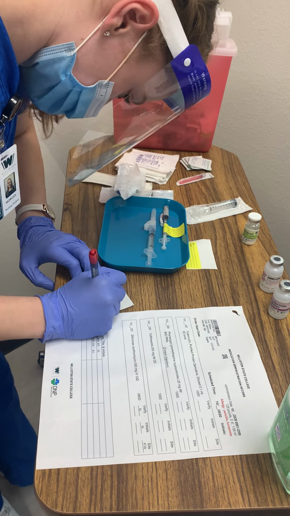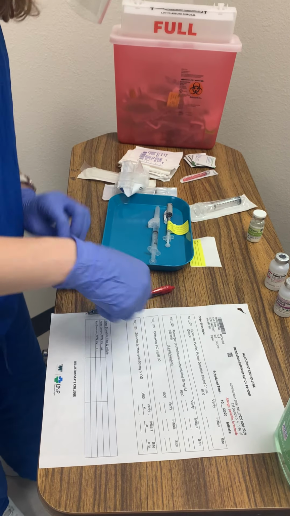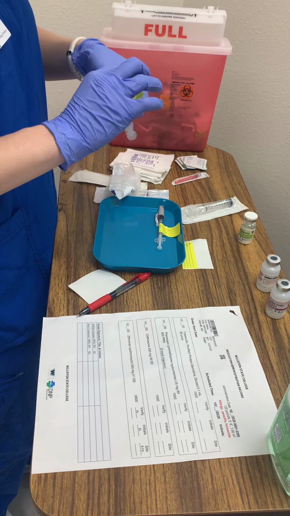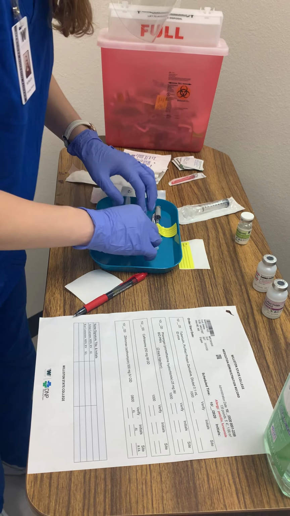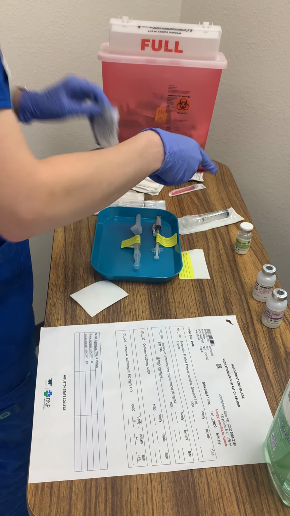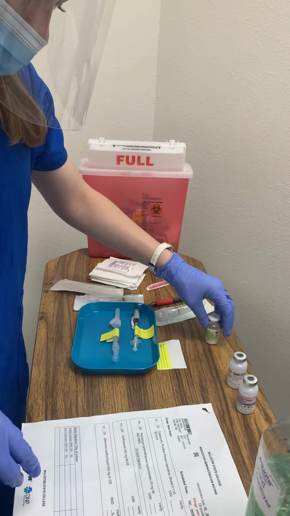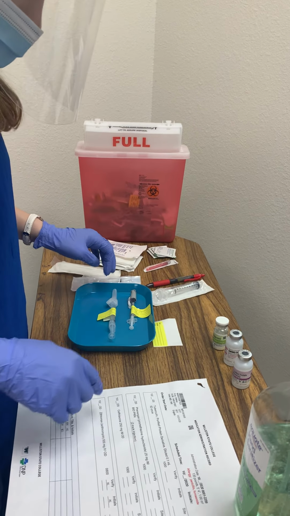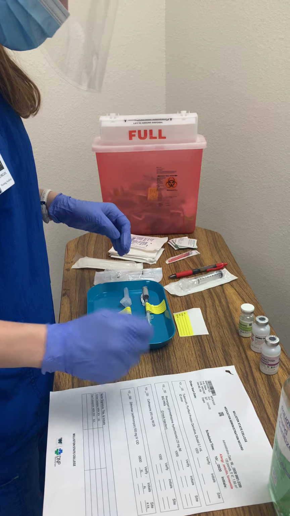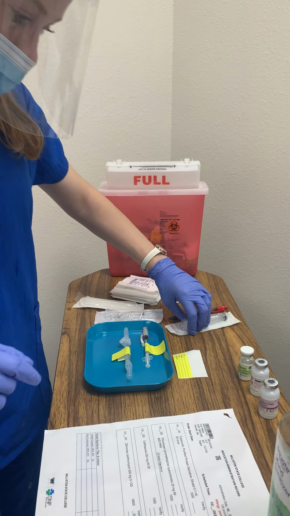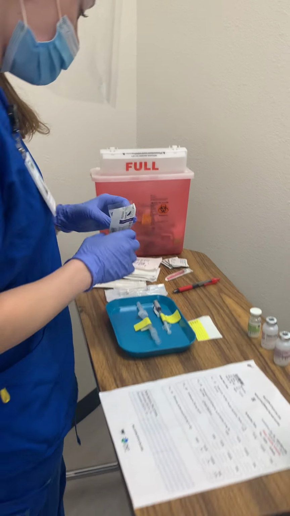Time, 49, perfect. So I'm gonna put that on there. Okay. So let me just get rid of my garbage. And so lastly, I'm going to be doing my ceftriaxone. So I'm not actually going to be administering this just for video purposes. I'm going to be showing you how to reconstitute a medication.